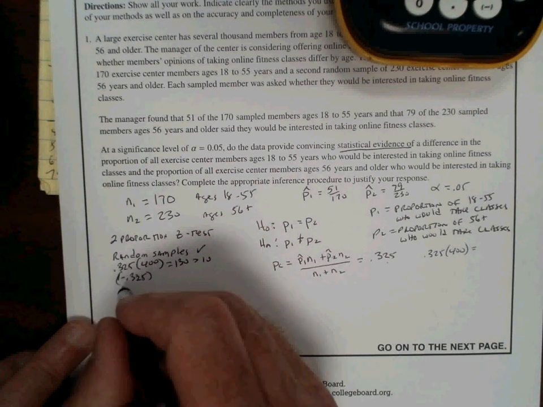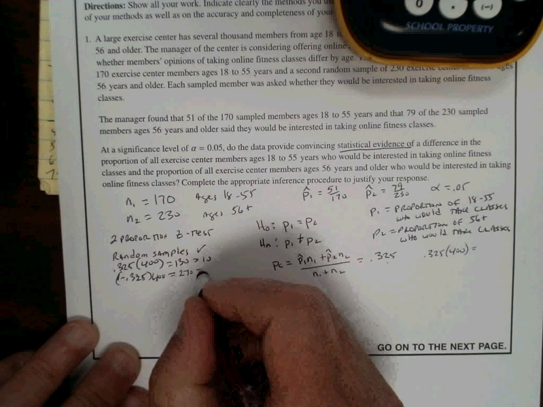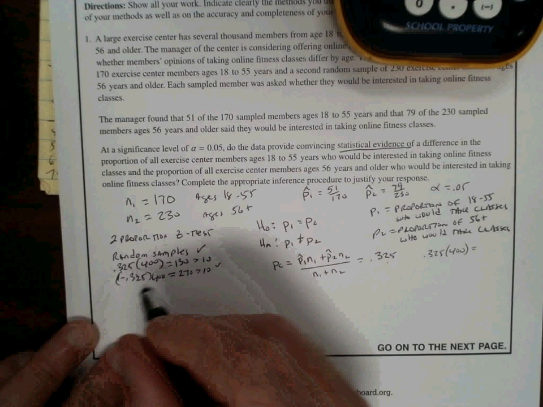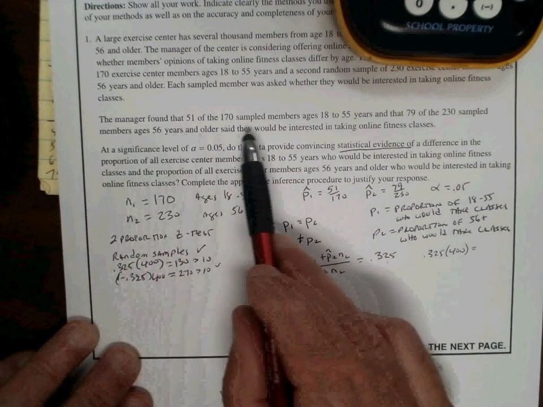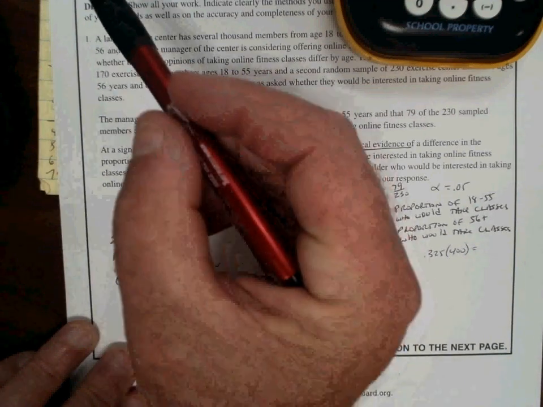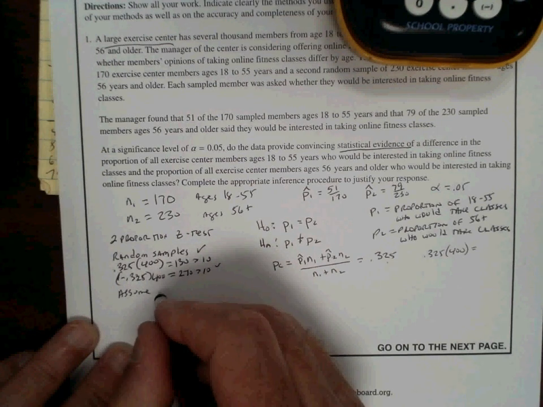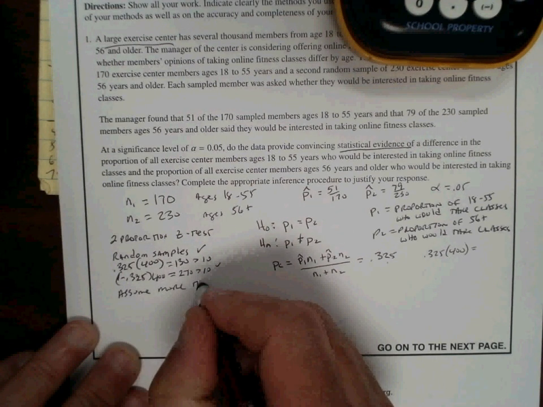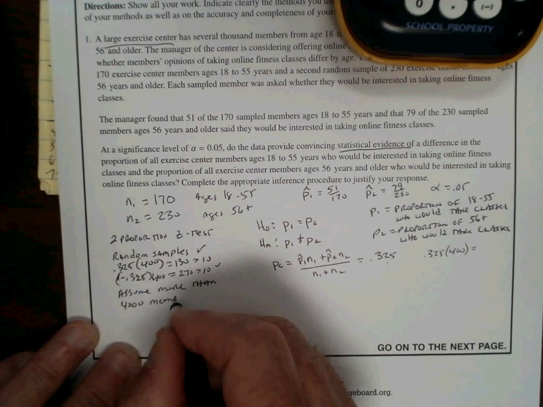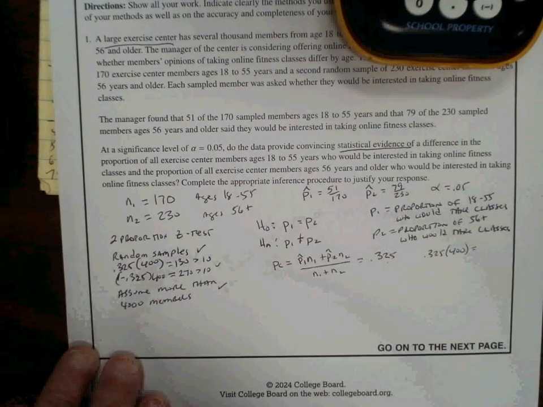Then 1 minus 0.325 times 400 is going to equal 270, and that's greater than 10. Check that one. And we can assume, because it says a large exercise center, we assume more than 4,000 members. So our conditions are checked.